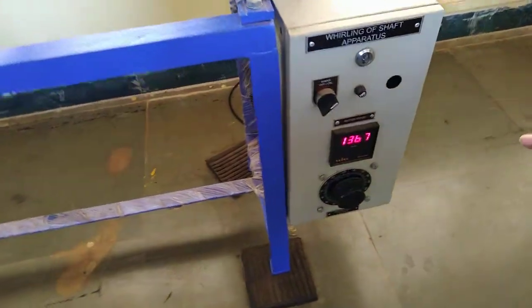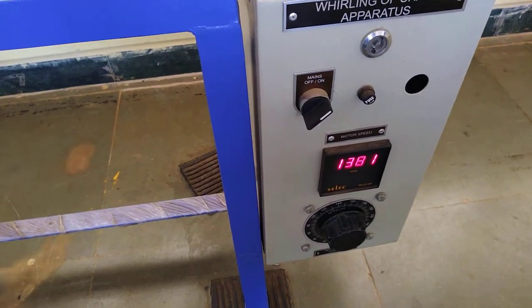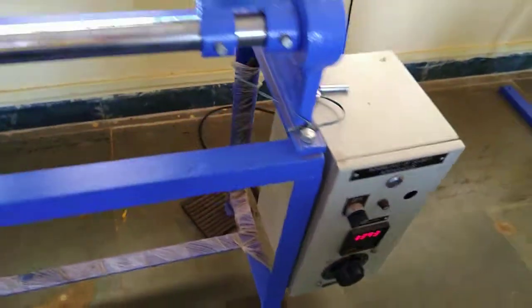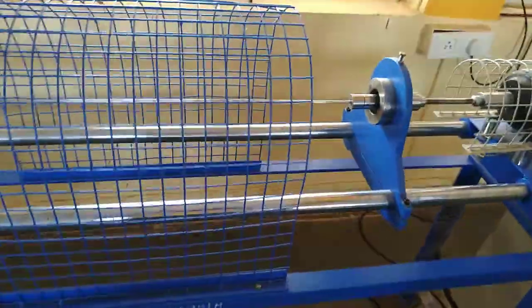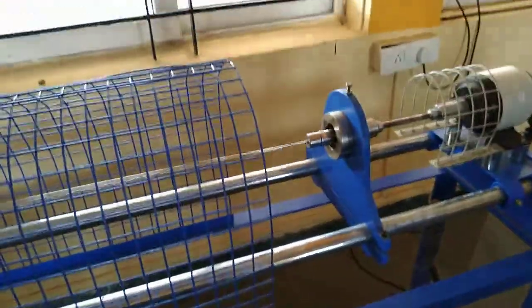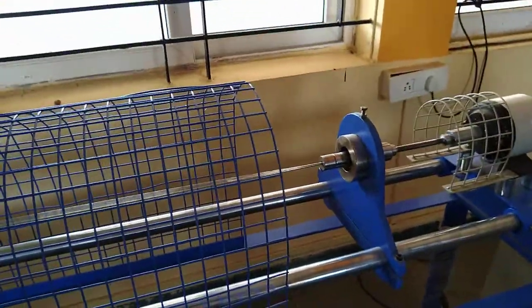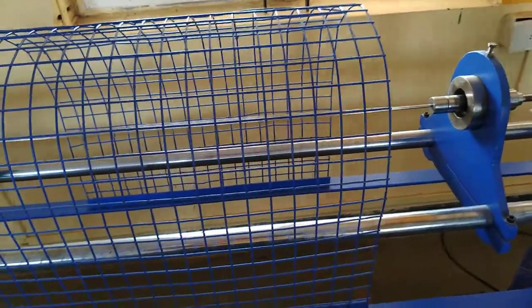At this loop, what is the speed that we have to note down? The speed is near about 138 rpm. So at this speed it is forming the single loop. This is the experimental speed. Next we have to check it against the theoretical speed.